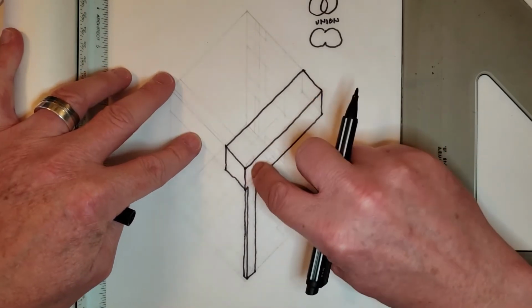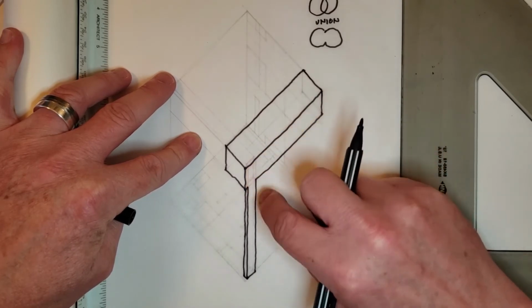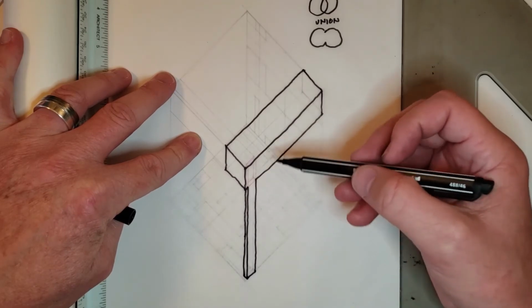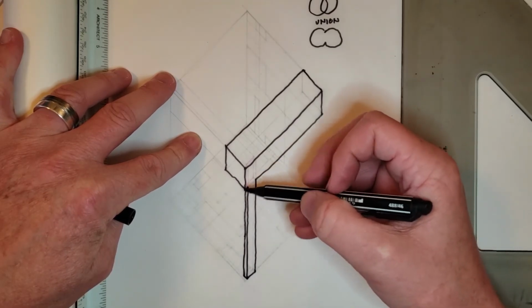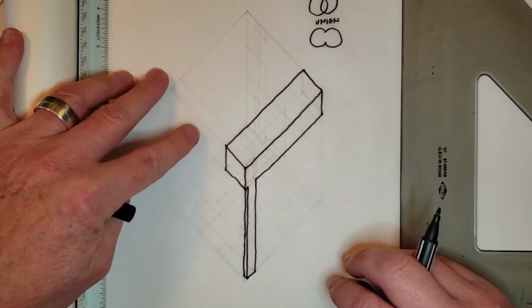In the Boolean, the interaction disappears inside this face because those are on the same plane. So we only draw a line when there's a change in plane. This is stepped in a little bit, so that comes across. So that's what the union looks like.